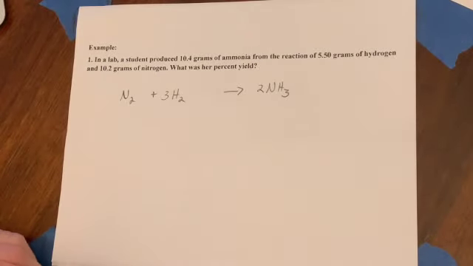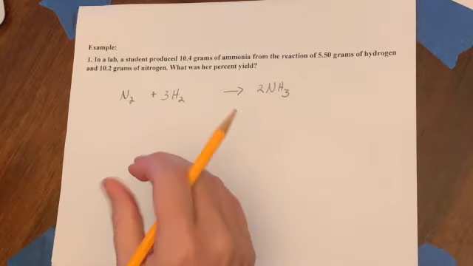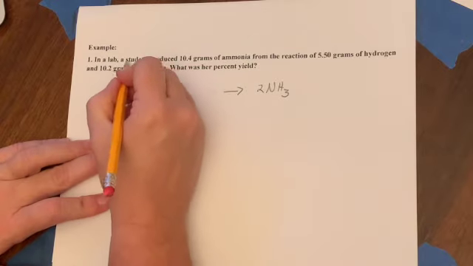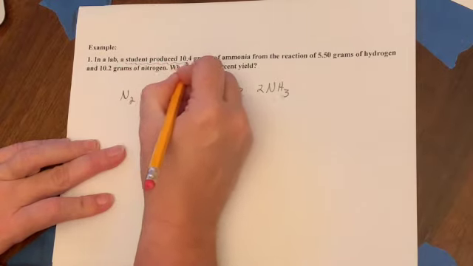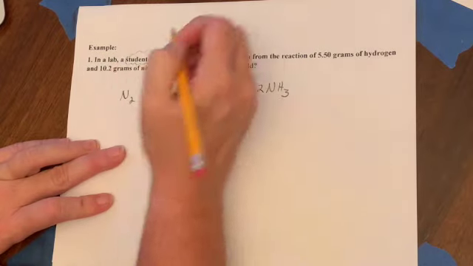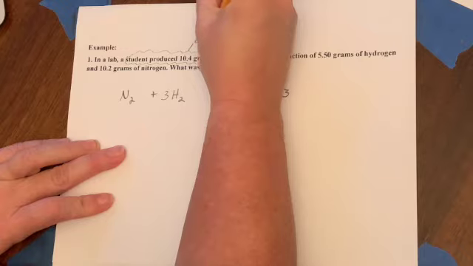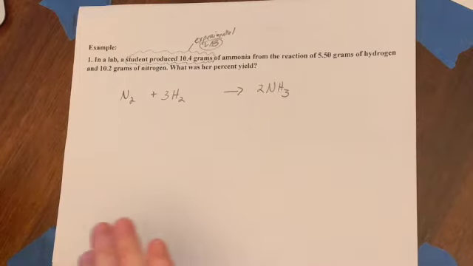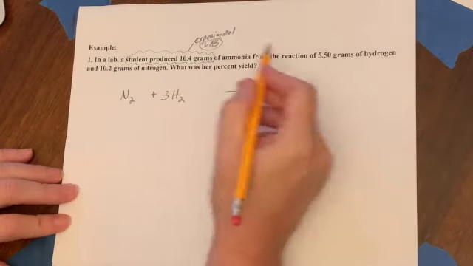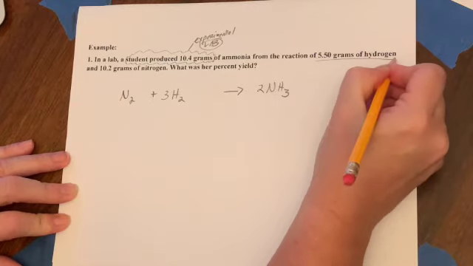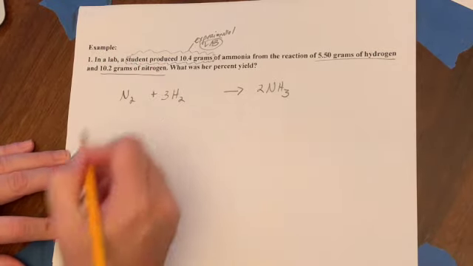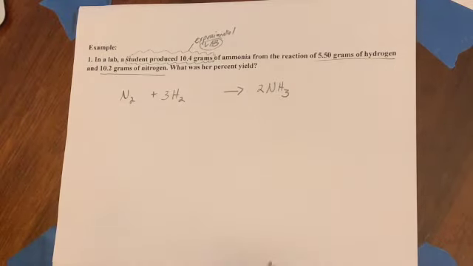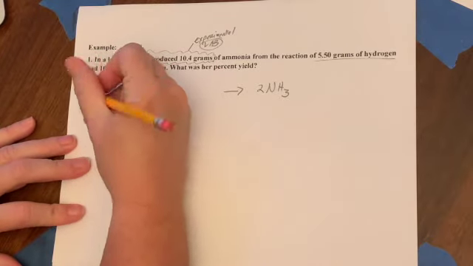So now it's time to deal with our numbers. In this case, I've given you 3 different values, so you have to be really careful which numbers you choose. In a lab, a student produced 10.4 grams. This is your experimental or your lab value. We're going to leave that till the end. How did she produce that? Well, she reacted 5.5 grams of hydrogen and 10.2 grams of nitrogen. We want to find out from that combination how much, in a perfect world, theoretically, she would have produced. So let's go on ahead and start.